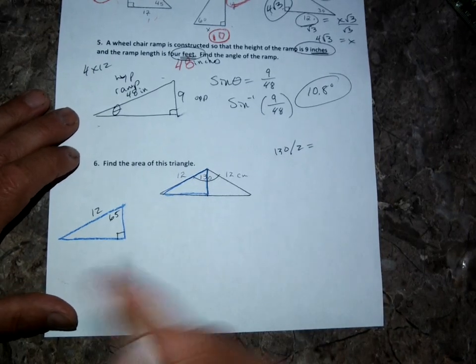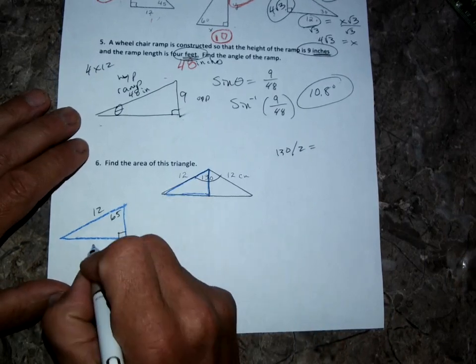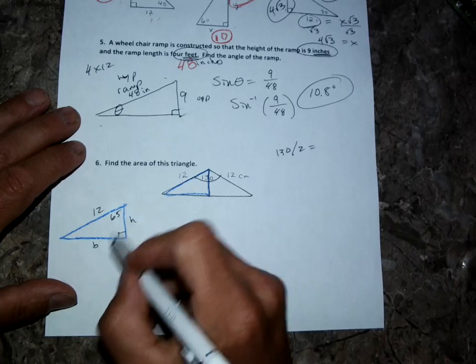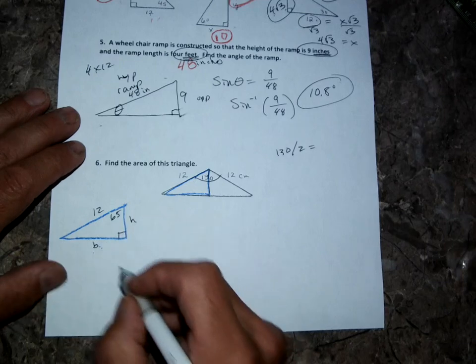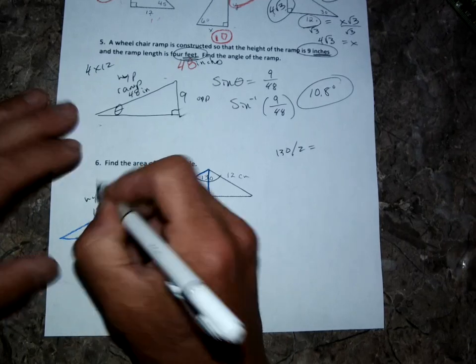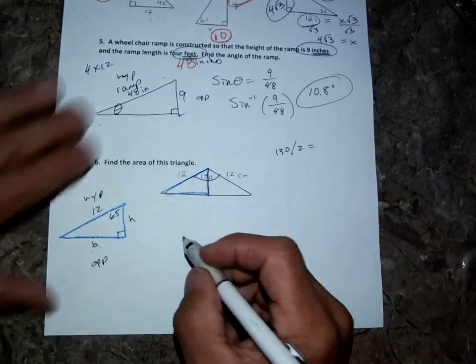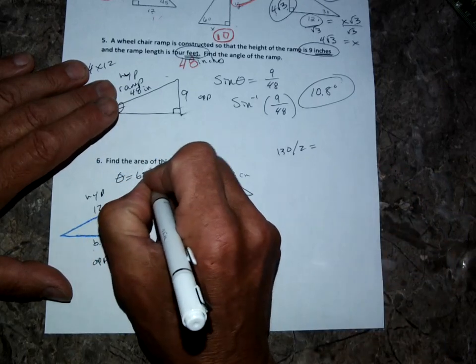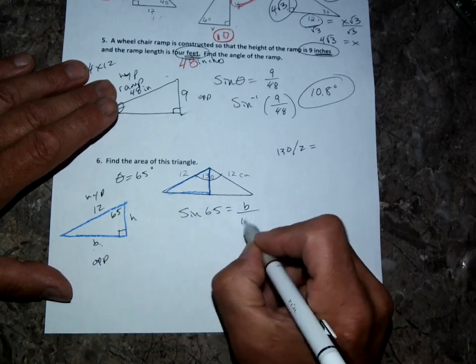Okay, so here's what I need. To find the area of a triangle, I'm going to need its base and its height, okay? It really doesn't matter which one we find first. Let's find the base, okay? So the base is opposite over hypotenuse, right? From here, throw the rock to the opposite side. Opposite over hypotenuse is sine. So sine of theta, but we know that theta is 65 degrees, so sine of 65 equals opposite, which is b, over hypotenuse, which is 12.